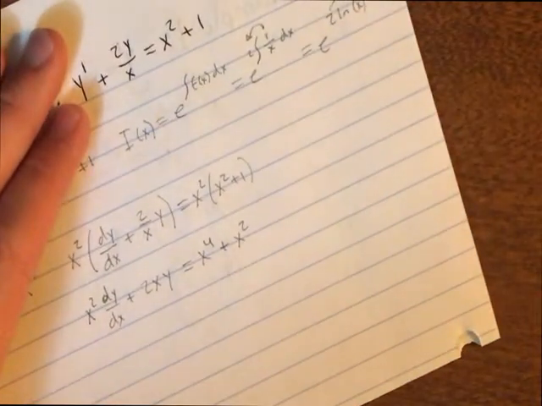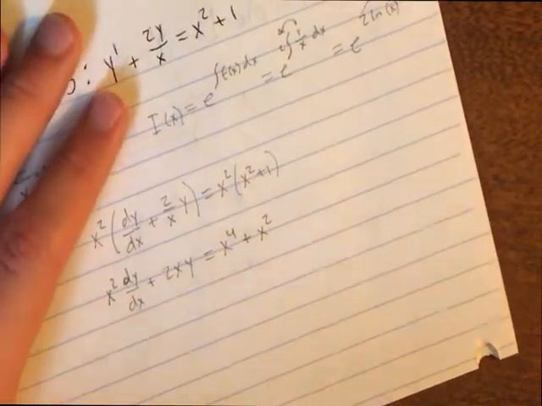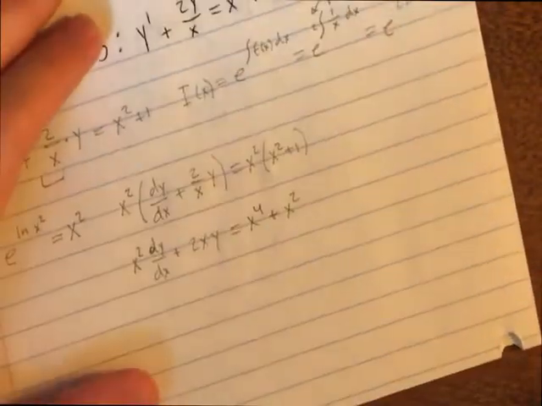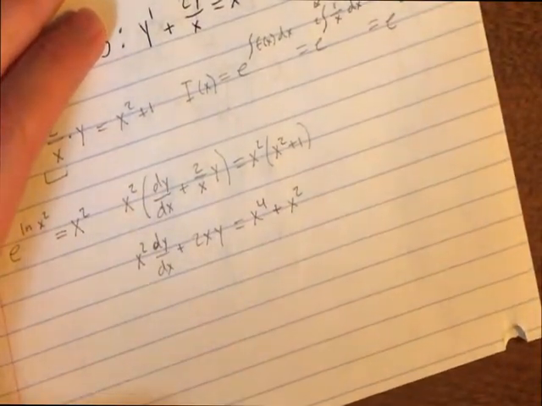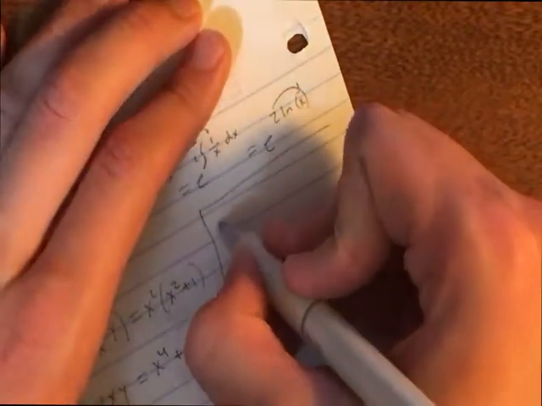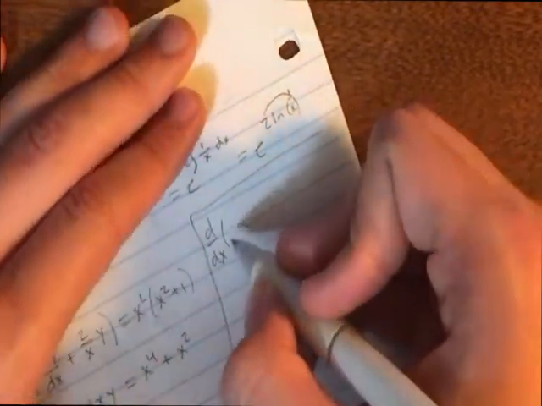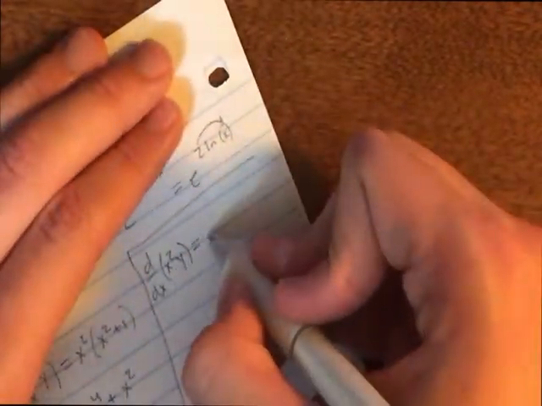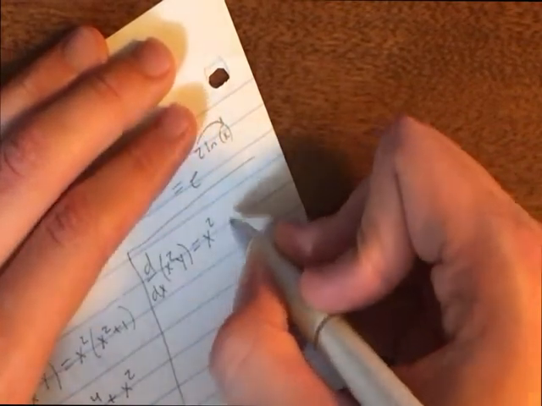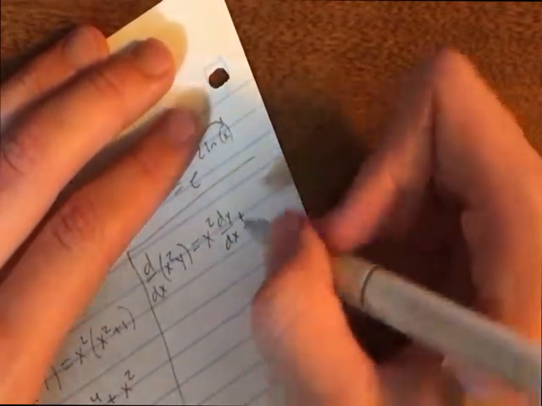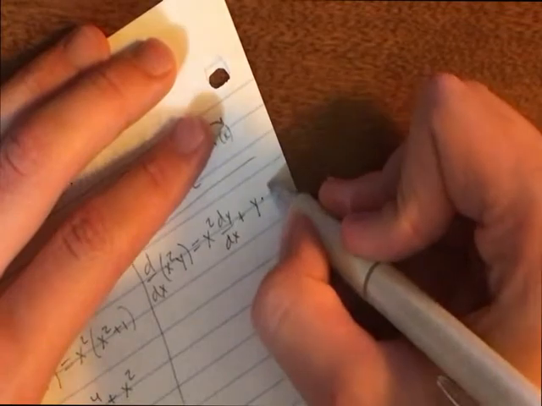Now this is not immediately integrable. We know this side is, but we don't quite know what this is. So if we remember back from our first unit, the product rule, and if we invert that rule, we will find that the derivative of x squared y is first times derivative of second, in this case y prime or dy/dx, plus second y times derivative of first, which is 2x.